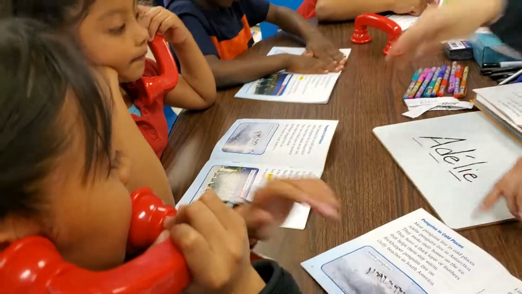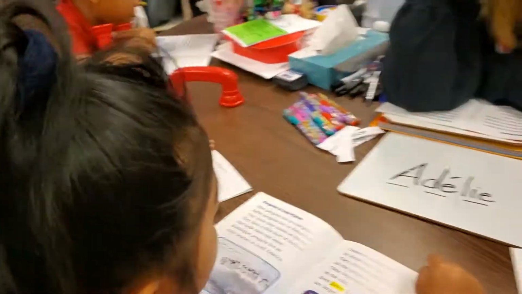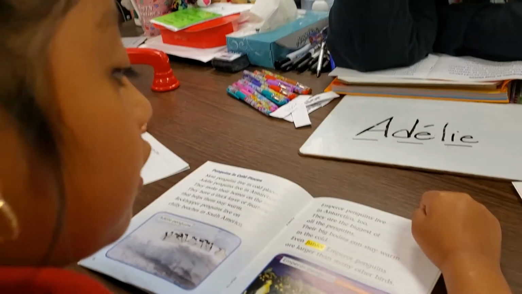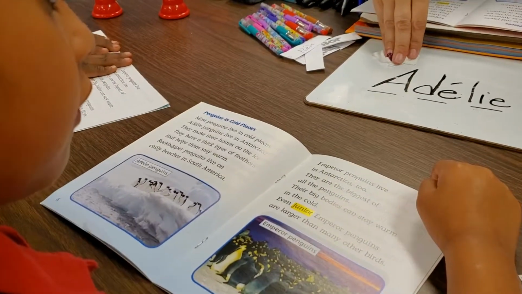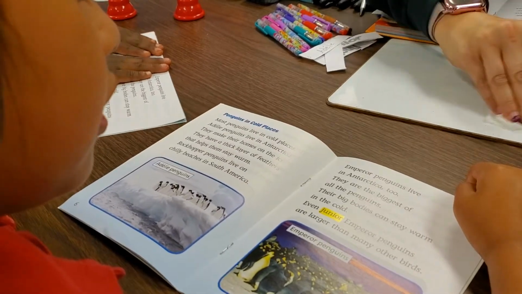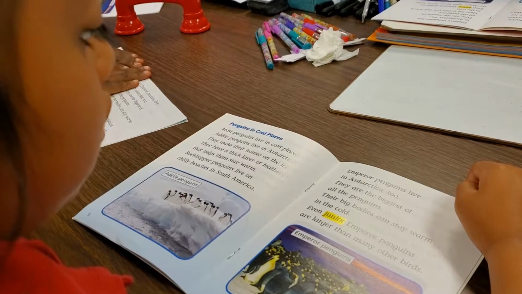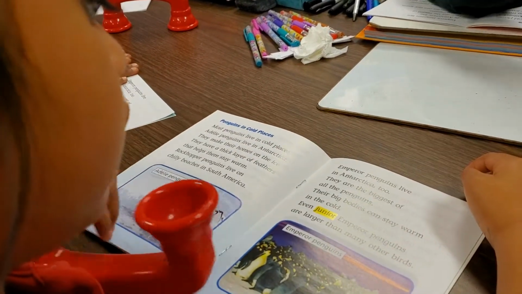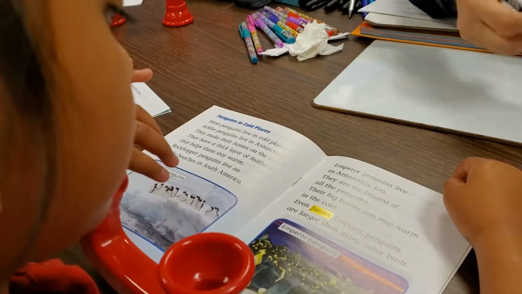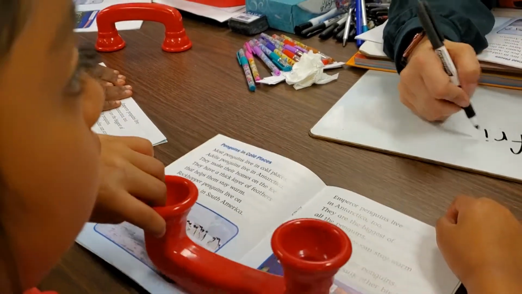Nice job. Can you read this page for me? Live in Antarctica too. They are the biggest penguins. Their big bodies can stay warm in the cold. Even baby penguins are larger than many other birds. Good job. All right.